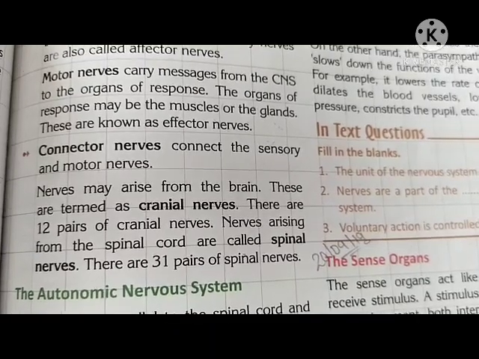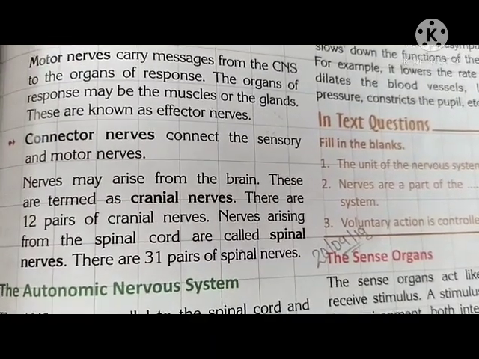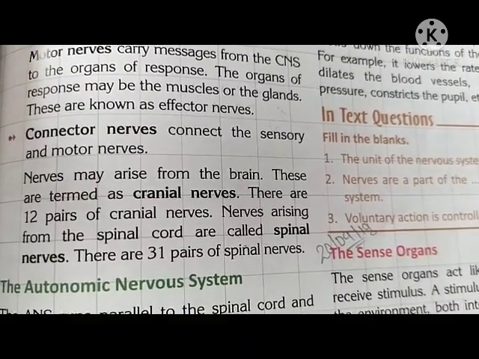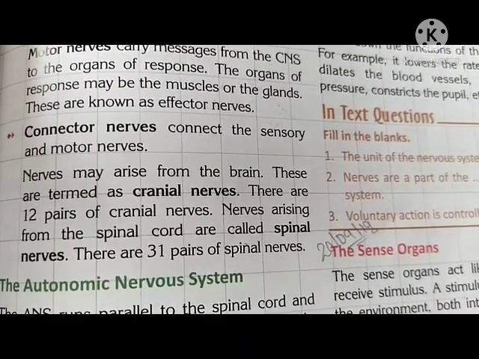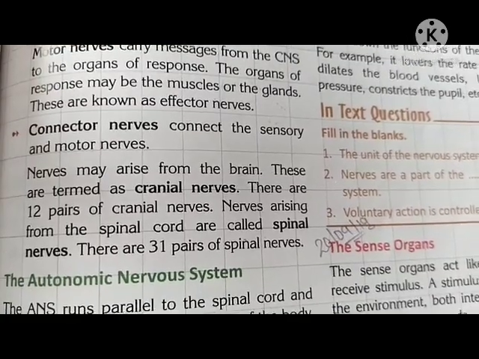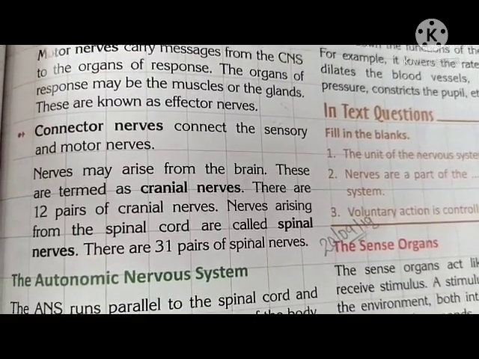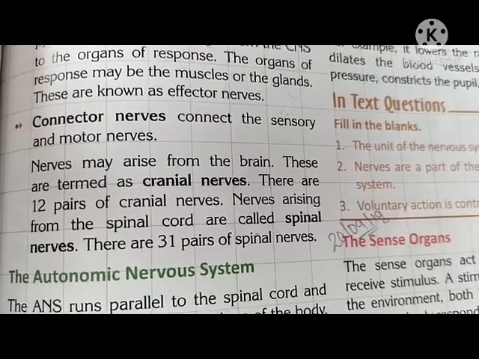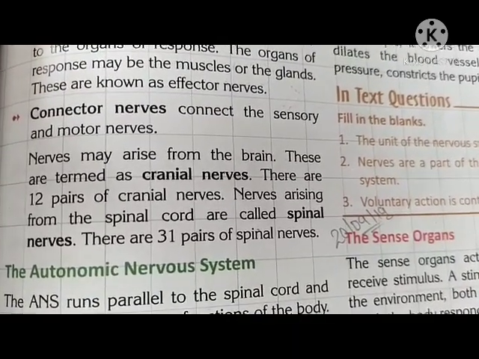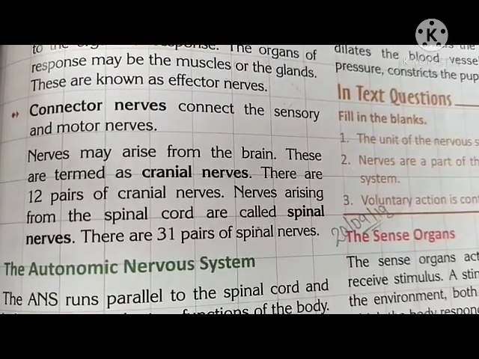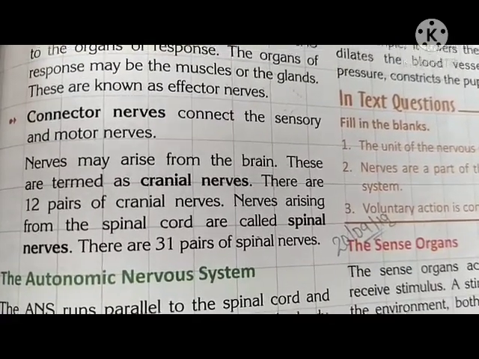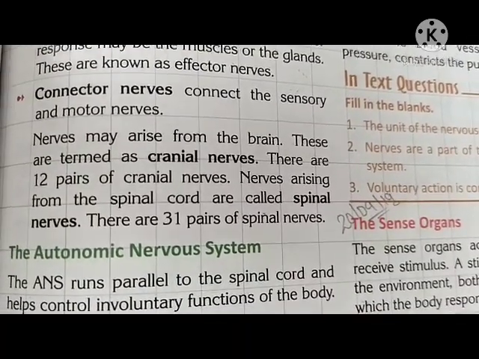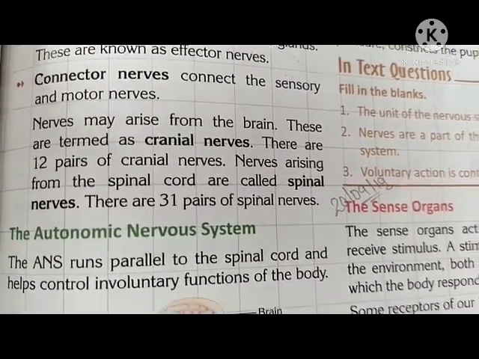Nerves that arise from the brain are termed cranial nerves. There are 12 pairs of cranial nerves present inside the human body. Nerves arising from the spinal cord are called spinal nerves. The number of spinal nerves is 31 pairs.